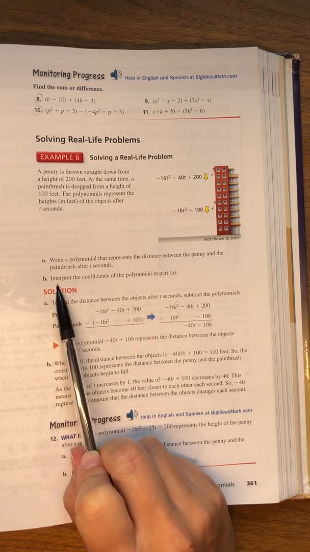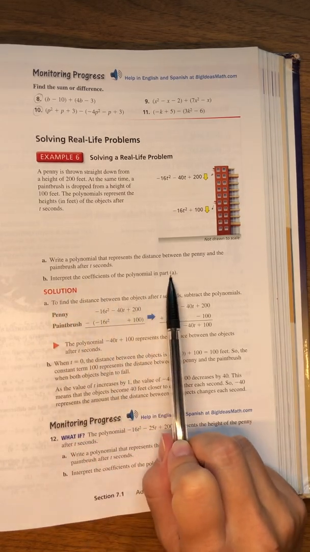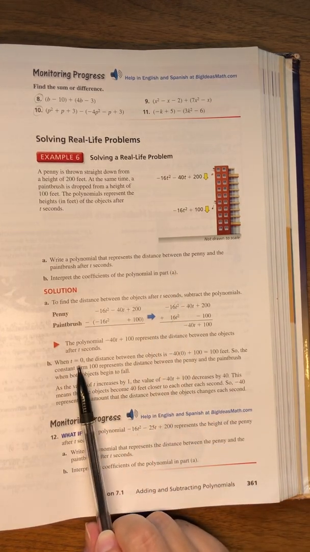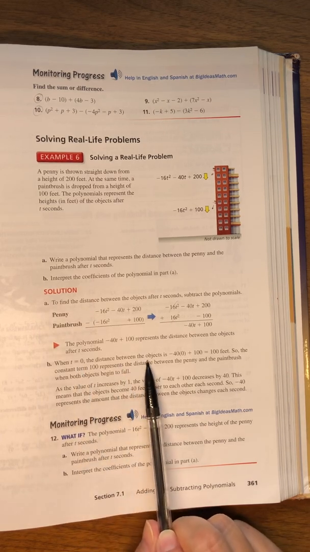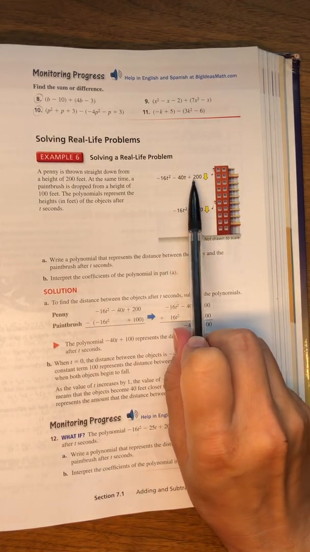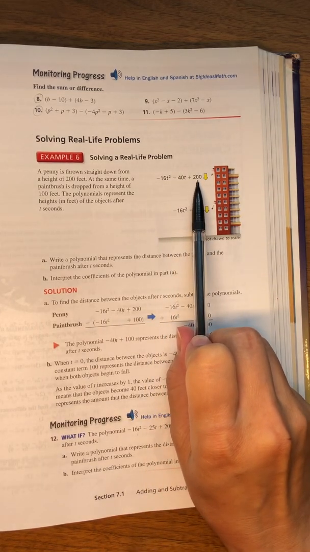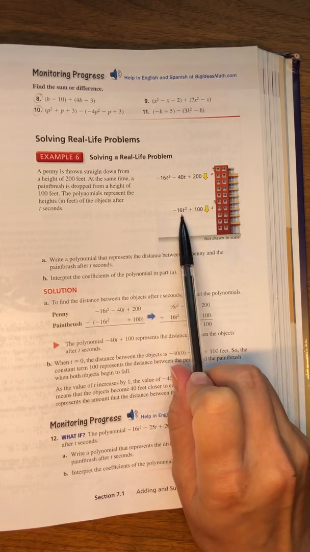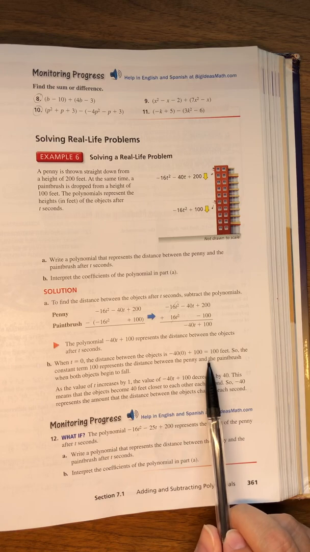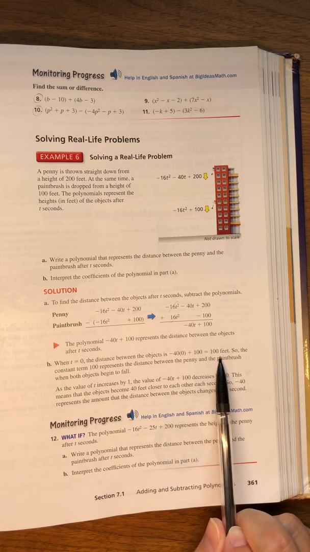For part B, it says interpret the coefficients of the polynomial for part A. When t equals 0, so that means at 0 seconds, they're talking about the time. Time is our t. The distance between the objects, if I plug 0 in here and I plug 0 in here, I would just have 200. If I plug 0 in here, I would just have 100. So the distance between the objects is 100 feet.